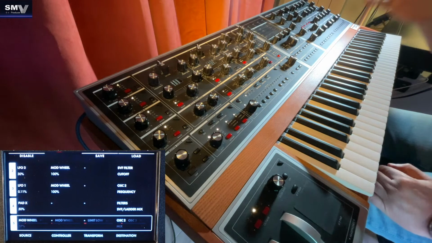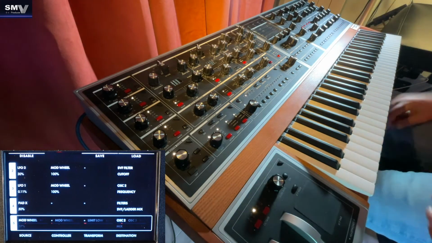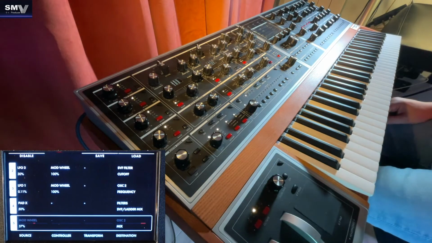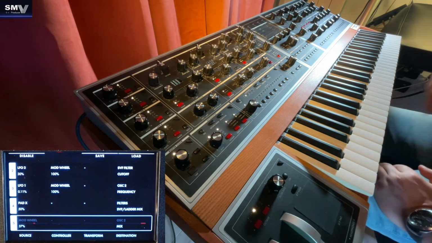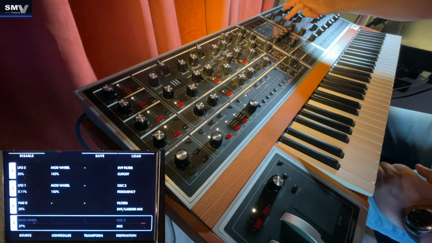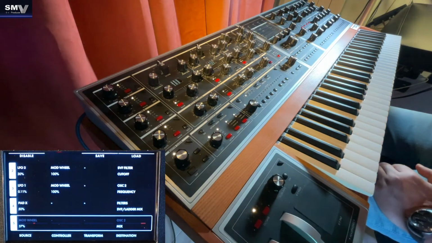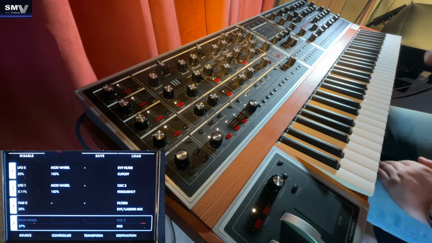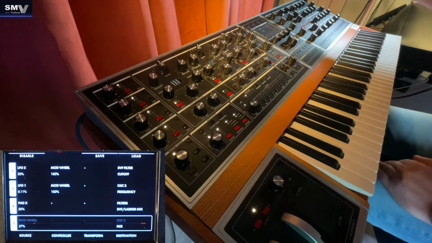Another modulation added is also with the modulation wheel. When I go up with the modulation wheel, we will have an amount of the volume of the oscillator 2. So let's go to the effect section.